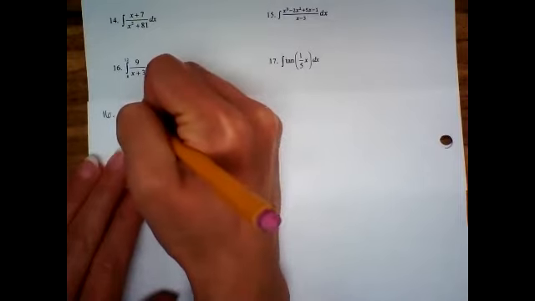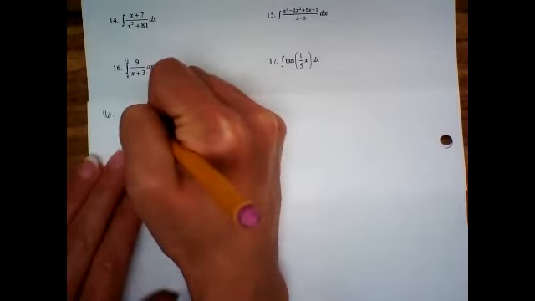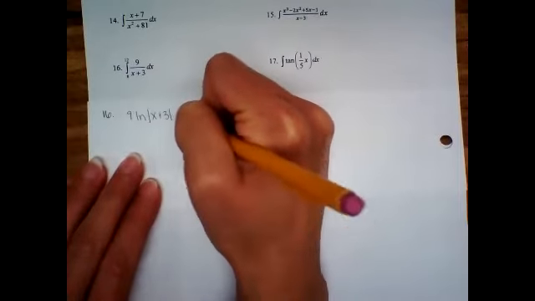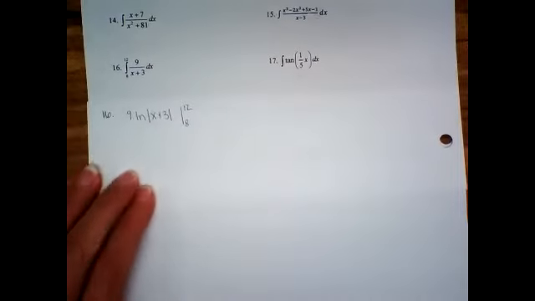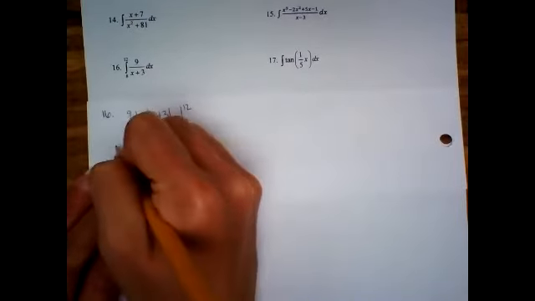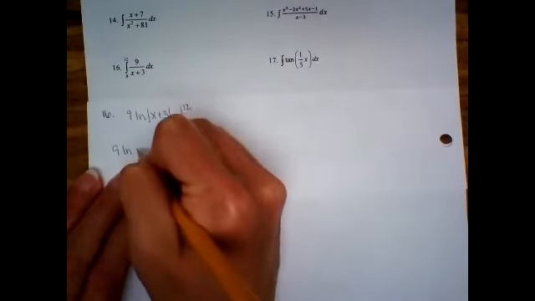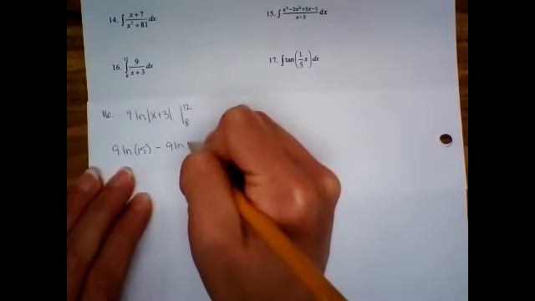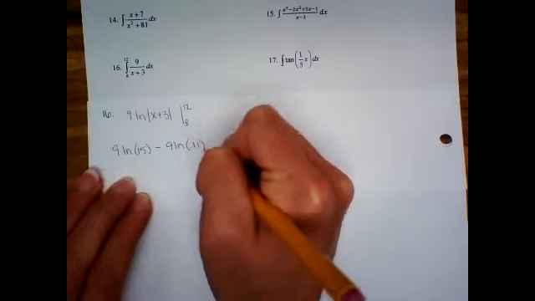So it's just going to be 9 ln of x plus 3, and then we're going to evaluate from 8 to 12. So it's going to be upper boundary minus lower boundary. That would be 9 ln of 15 minus 9 ln of 11.